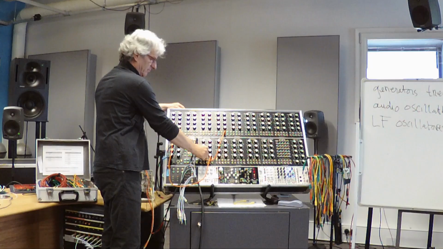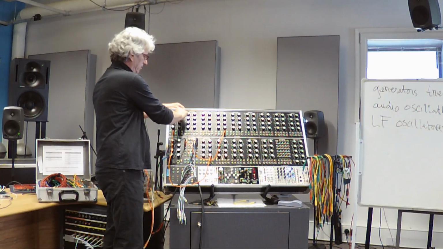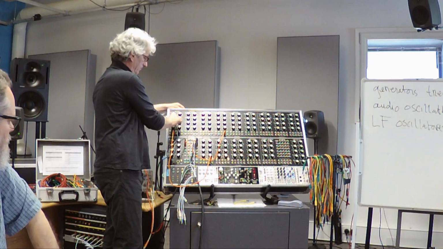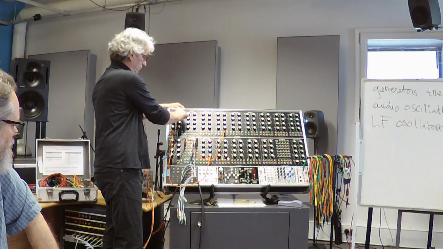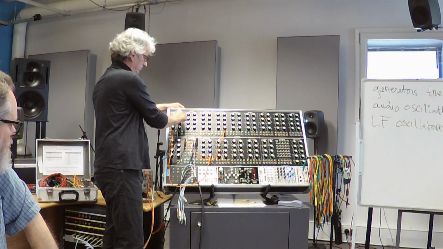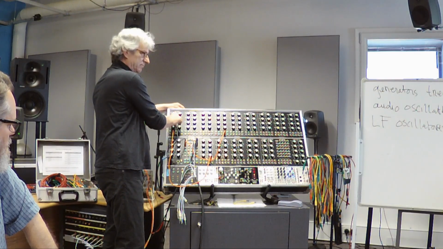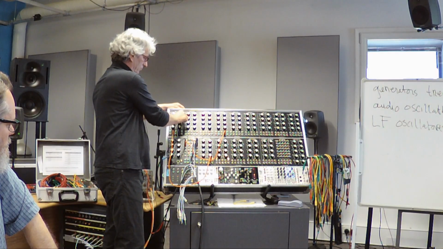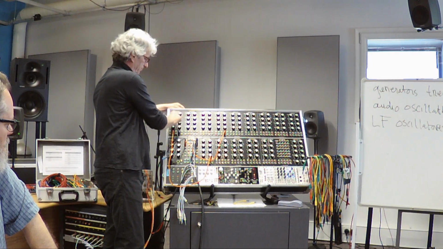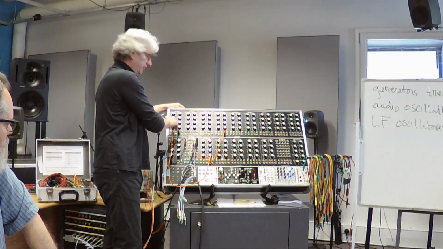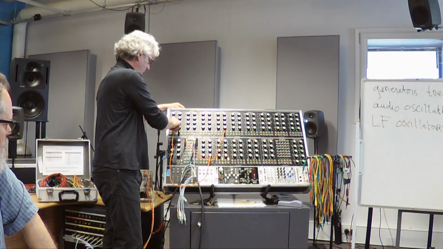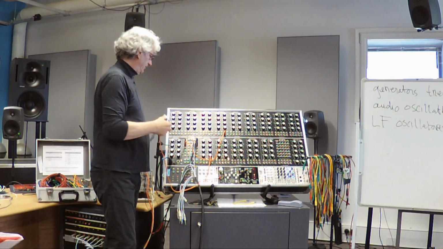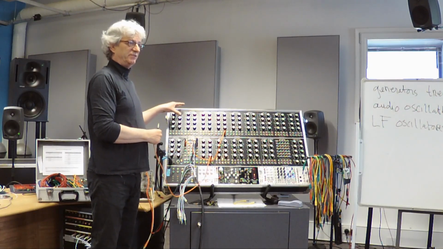My voltage control. So basically you have everything under voltage control. And that is basically the special feature of this oscillator.